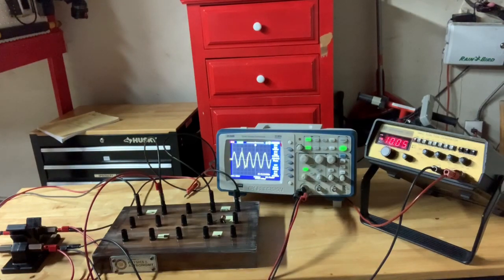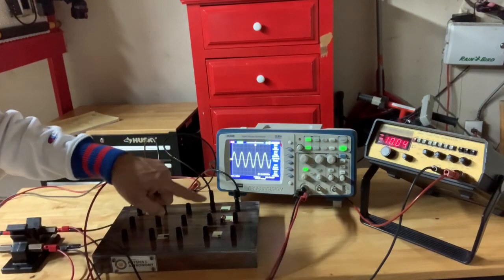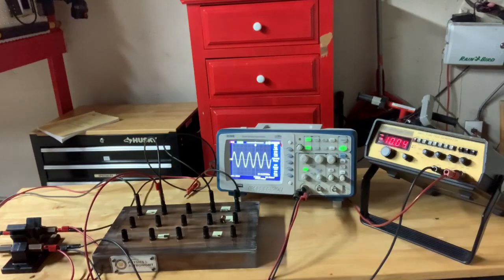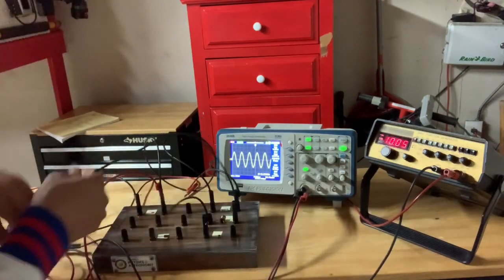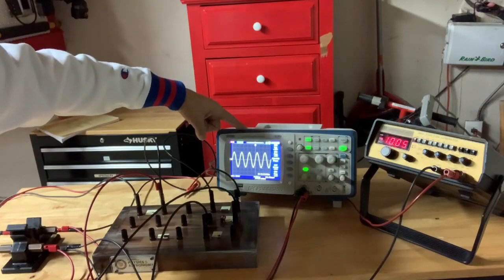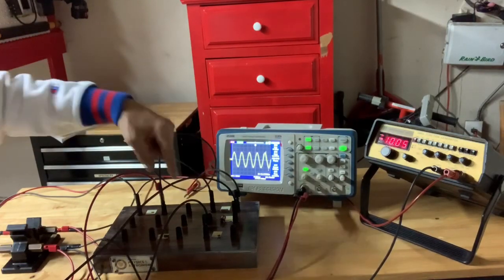So for part 2, what we want to do is actually measure an inductor and capacitor in series. So I'm going to connect these two and put my oscilloscope across these two elements.